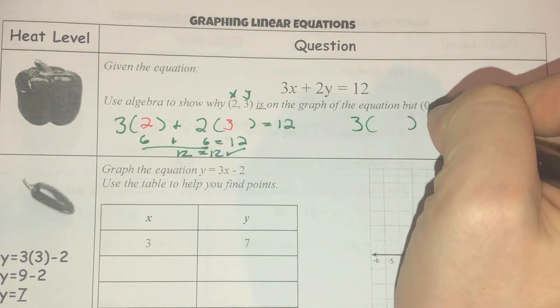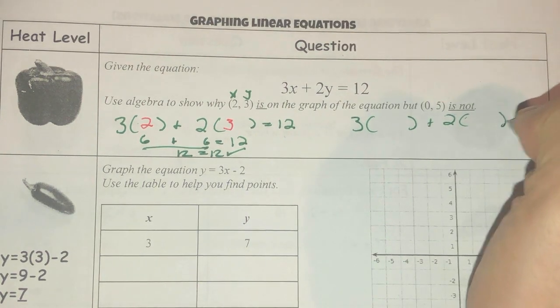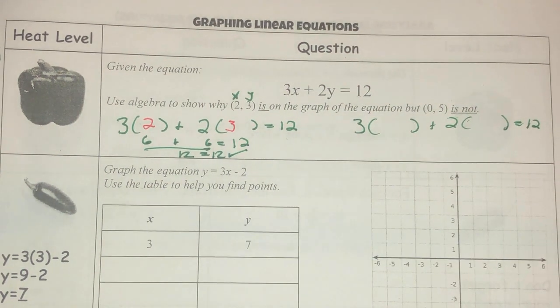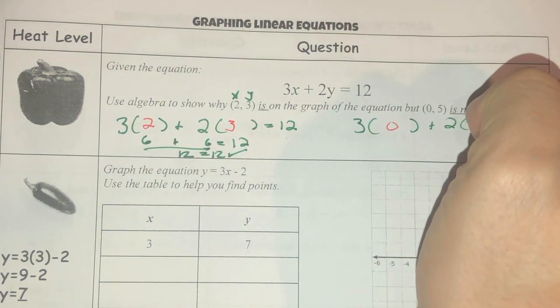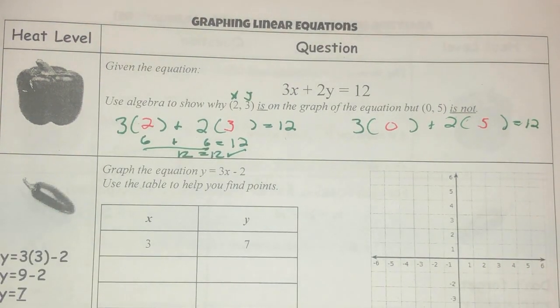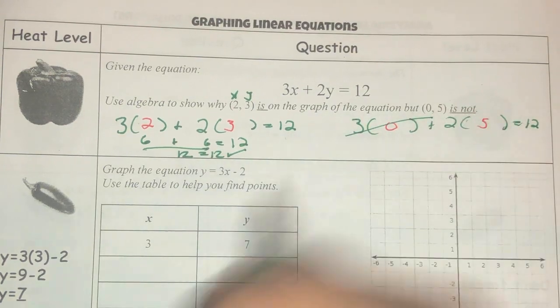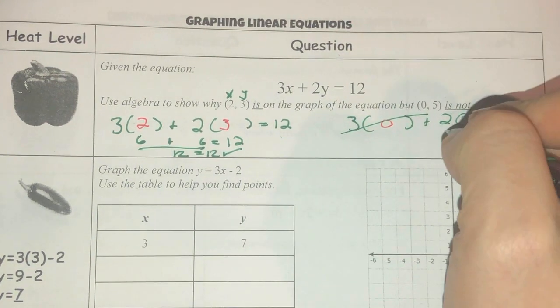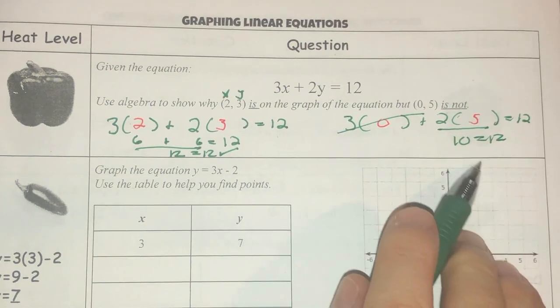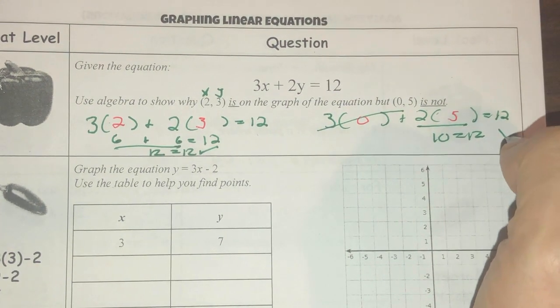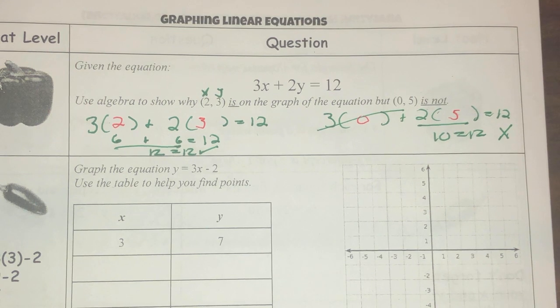Let's see what happens if I set up another skeleton. Here's my skeleton. And now into my skeleton, I'm going to plug (0, 5). Let's see what happens. So first of all, this cancels out. Anything times 0 is 0. 2 times 5 becomes 10. And is 10 equal to 12? No, it's not. So what that shows me is that this point, (0, 5), is not on the graph, okay?